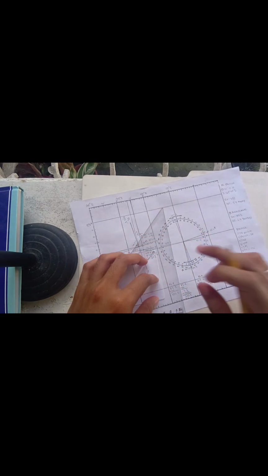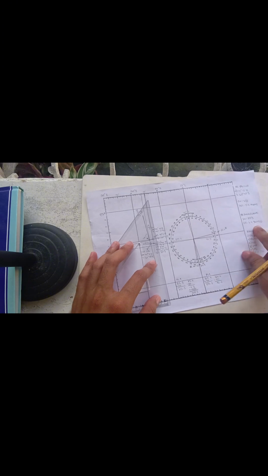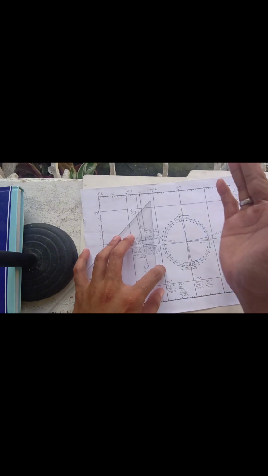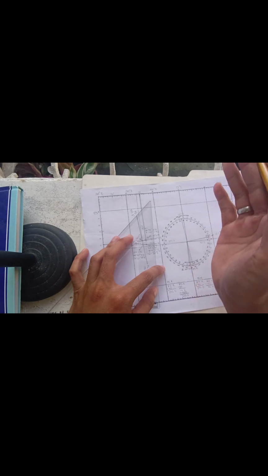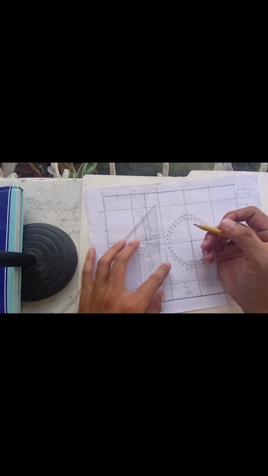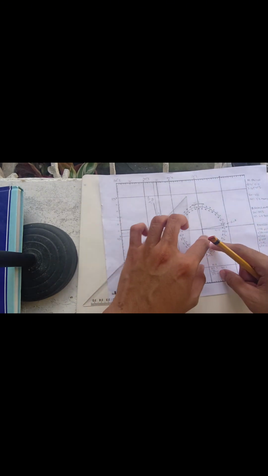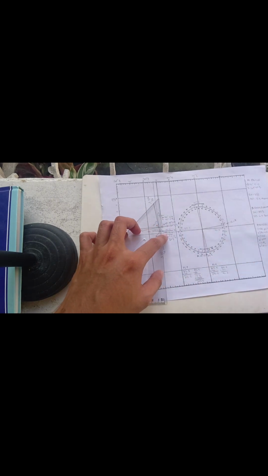Next we have to move our azimuth to the DR position. Since it is towards the body, and the body is here, you have to transfer it here in our DR position.